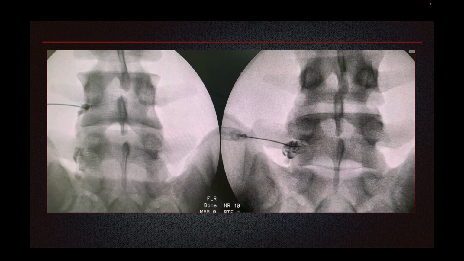The patient was treated with epidural steroid injection at right-sided L4, L5 and L5, S1 levels.